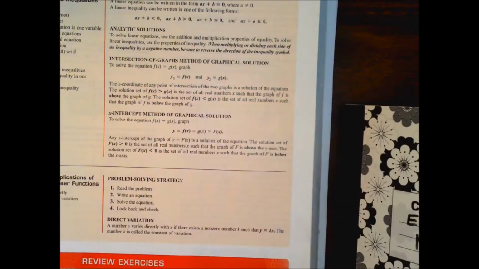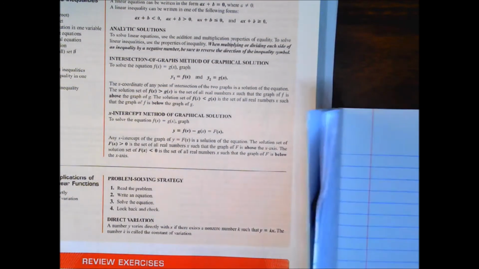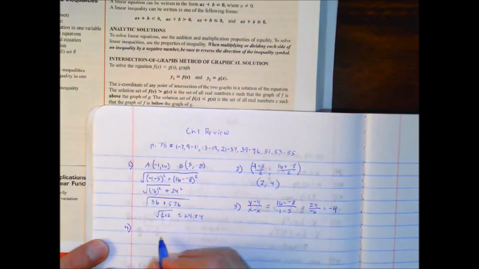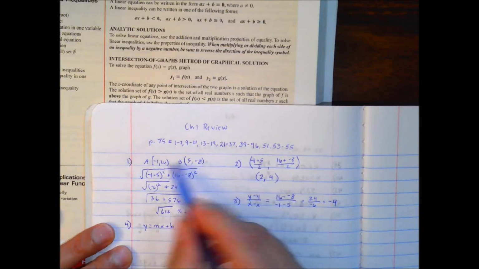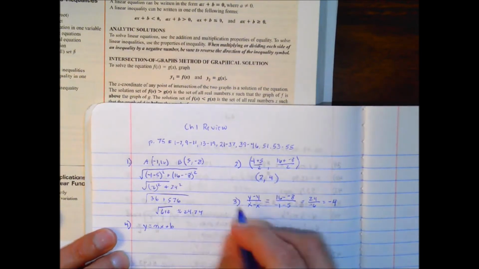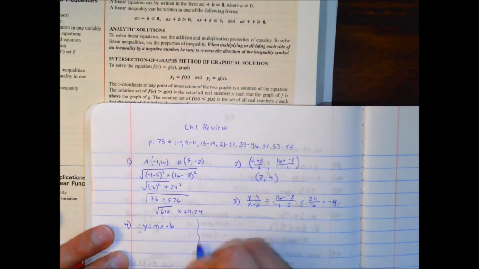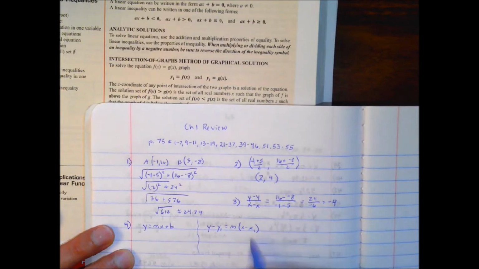Number 4 is finding the equation of the line in slope-intercept form. So slope-intercept form is your y equals mx plus b. Still using these same 2 points here, you could do it 2 different ways. The way I've been doing it in class is use the point-slope form. So y minus y1 is equal to m times x minus x1, and then turning that into slope-intercept.